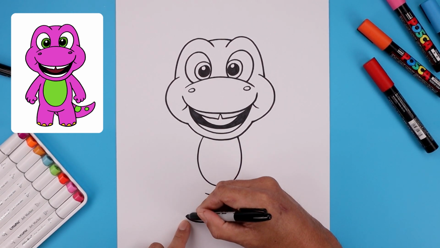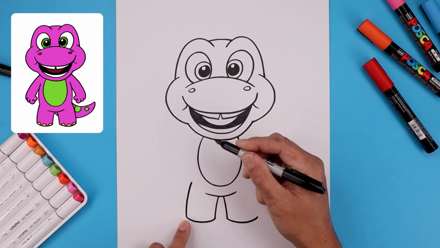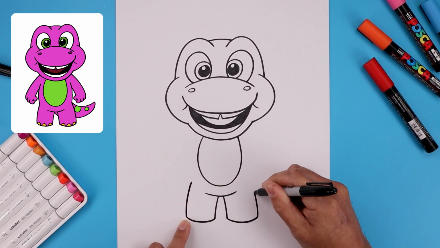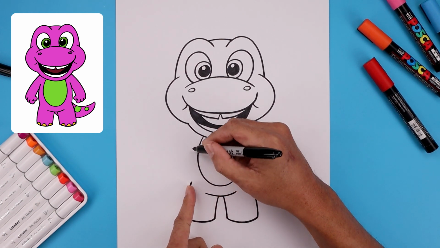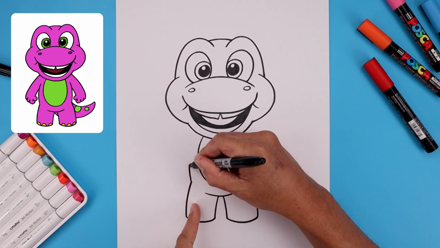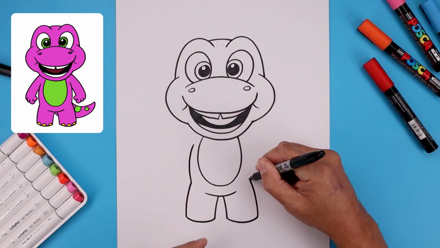Now we're going to curve the leg, we're going to go up and then in towards the side of the body. And let's make our way up towards the top. We go around, up, and then in.